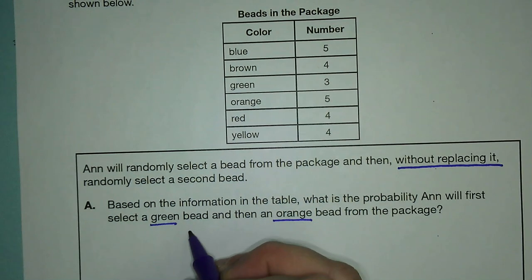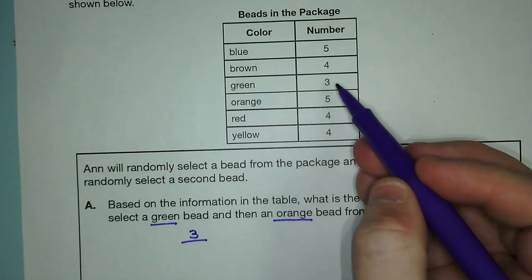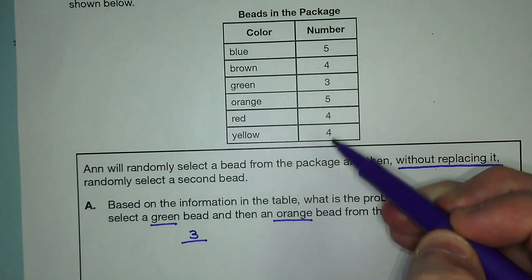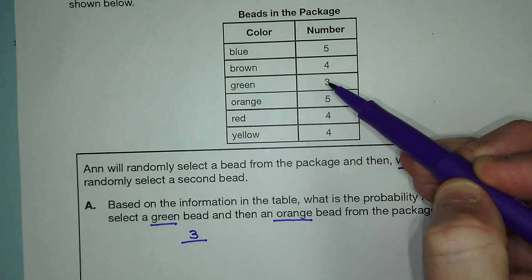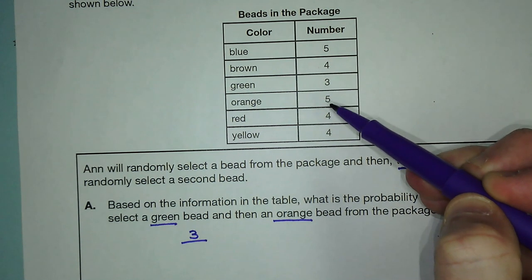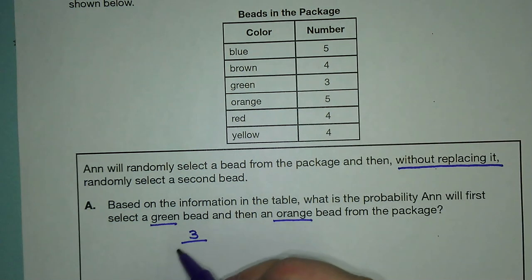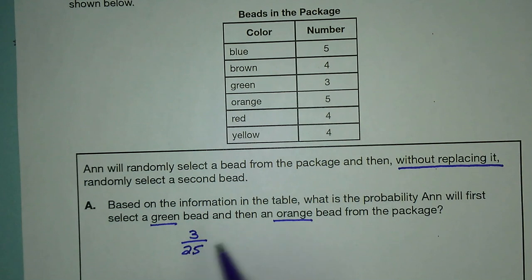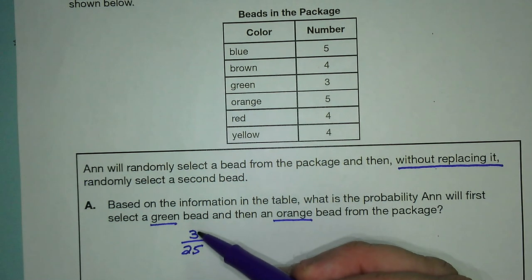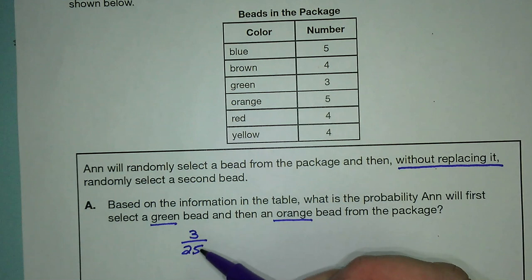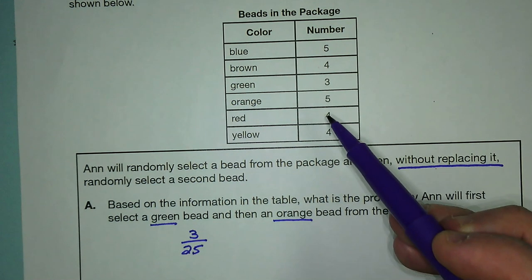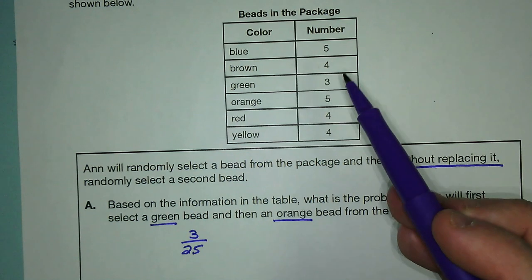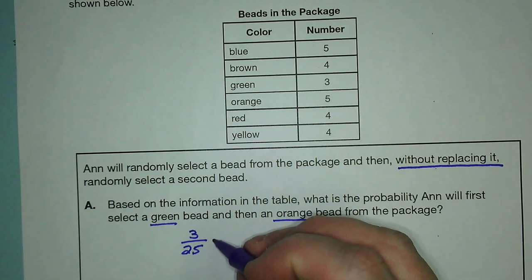So there's 3 green beads possible out of a total of how many? Let's see, 5, that makes 9, then 12, 17, 21, 25. I'm going to go with 25. So 3 out of the 25 were green. So the number of favorable outcomes, which is 3, over the total, which is, let's just double check that. Let's go up this time. 8, 13, 16, and then 20, and okay, so we're going to go with 25.